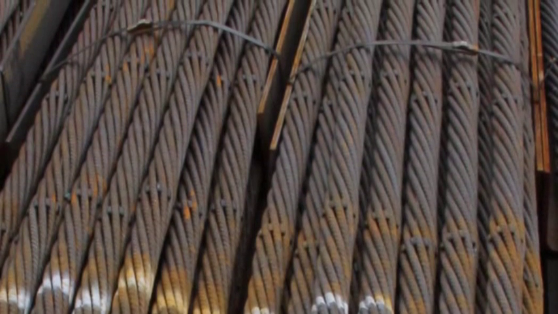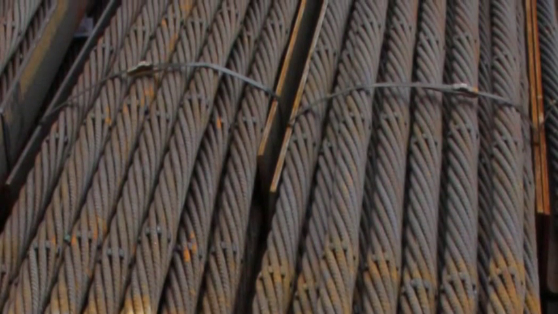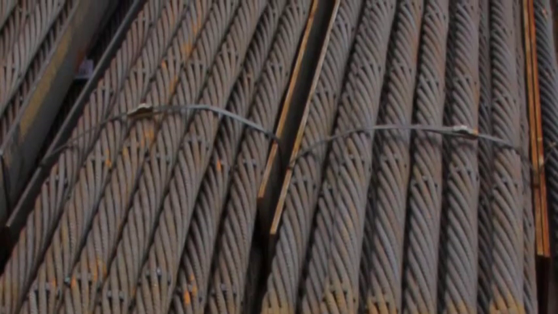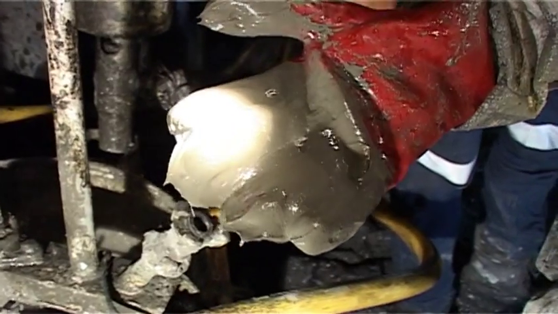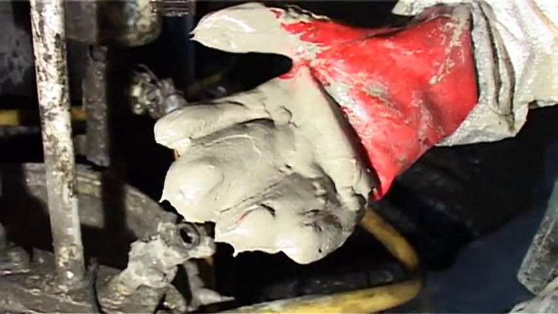All megastrands have bulbs along the length of the cable to increase the load transfer or bond strength of the grout to the cable. Megastrands are generally grouted using top-down grouts. These grouts are quite thick and are called thixotropic.